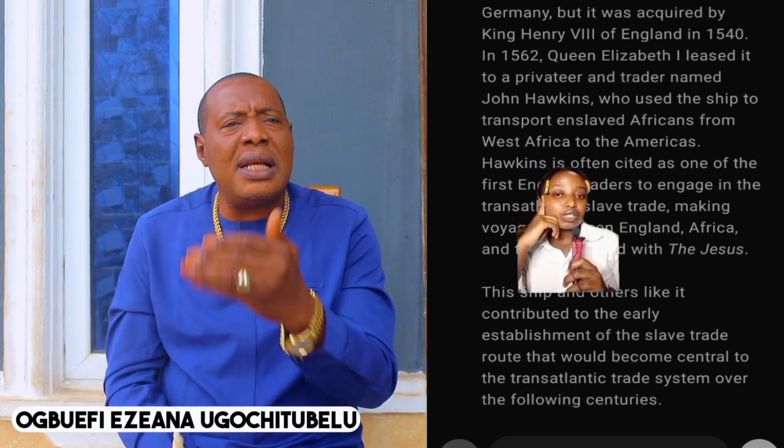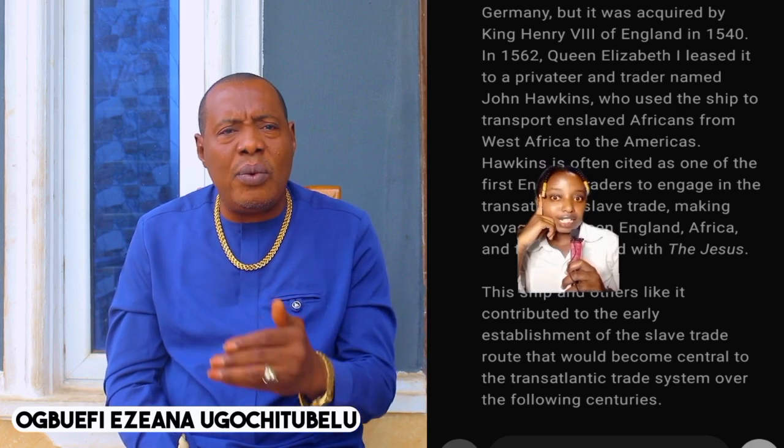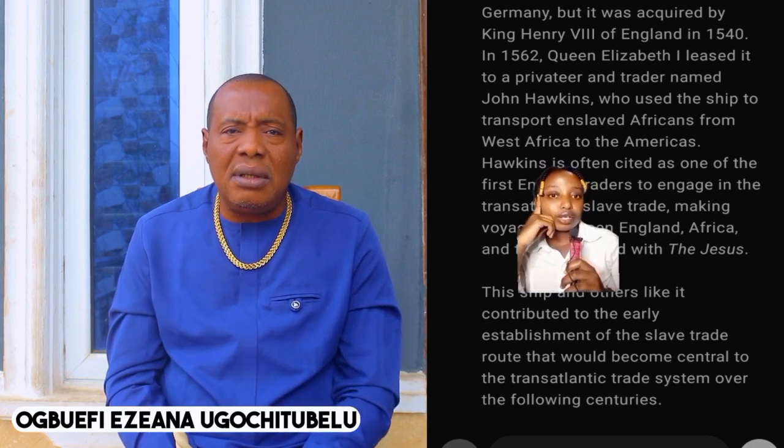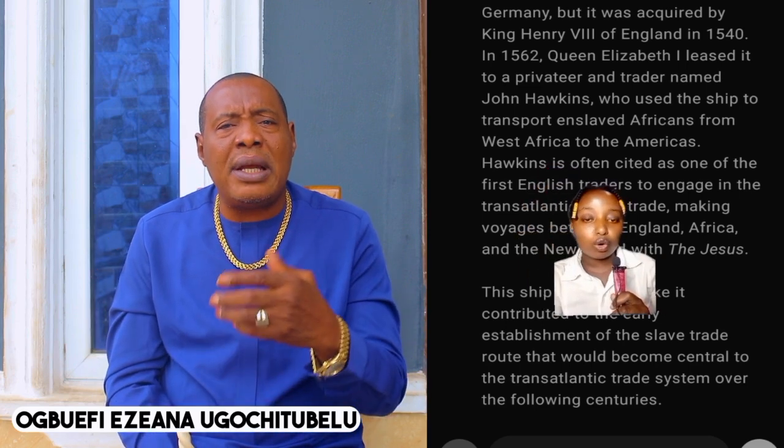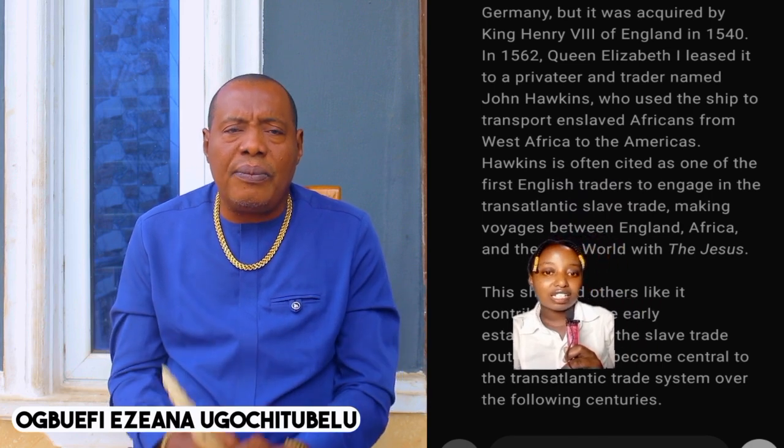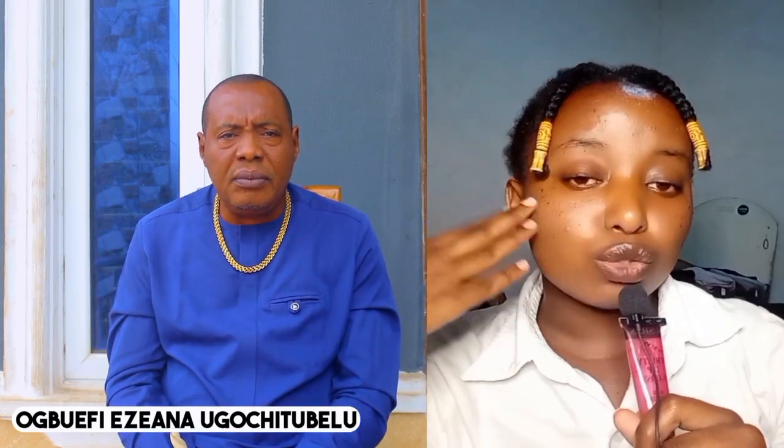In 1562, Queen Elizabeth I leased it to a privateer and trader named John Hawkins, who used the ship to transport enslaved Africans from West Africa to the Americas. Hawkins is often cited as one of the first English traders to engage in the transatlantic slave trade. So when Jesus was on earth, his name was not Jesus because J had not been invented. And then 6 years later, after J has been invented, there's a warship called the Jesus, which is later on, in 1562, used to carry slaves from West Africa to the Americas.